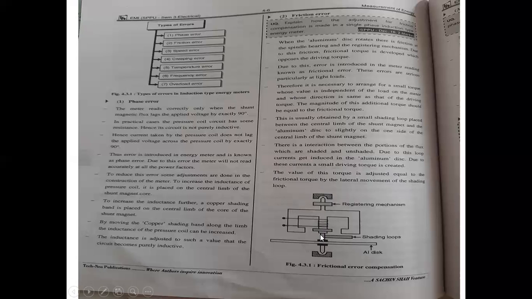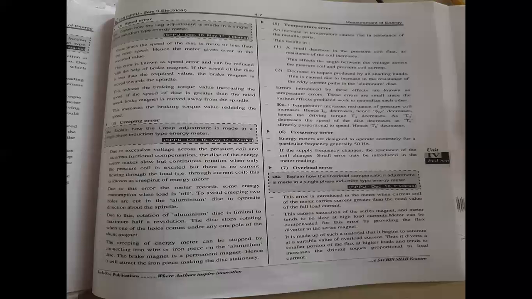Means the adjusted torque or the frictional torque will be adjusted by moving this shading loop in the upward or downward direction. This is your frictional error. For reducing the frictional error, the only adjustment is the shading loop, and we vary the position of the shading loop.